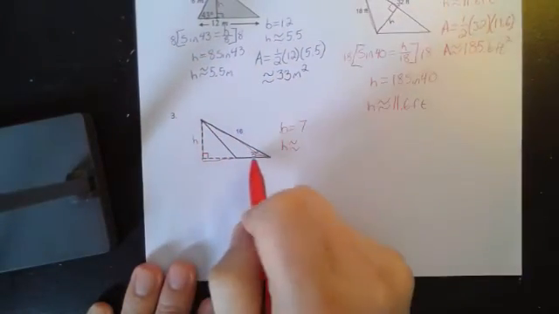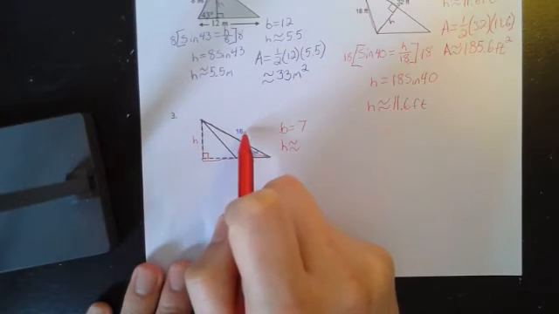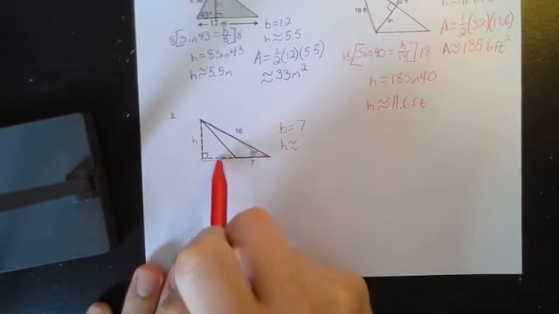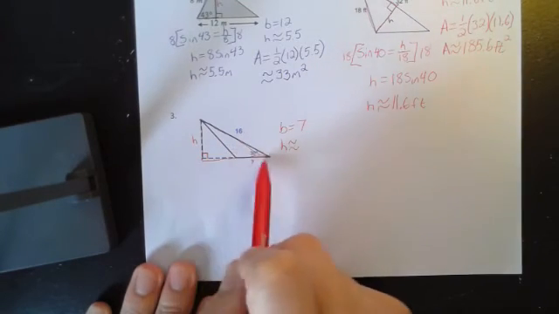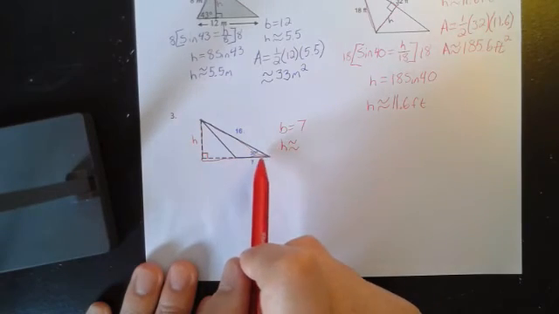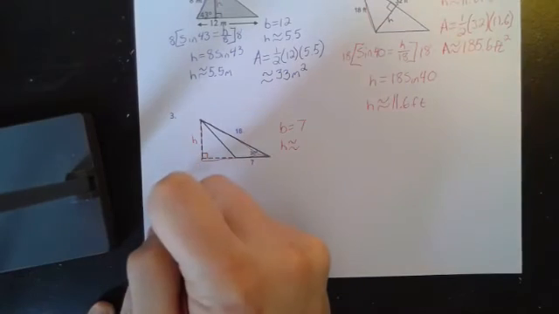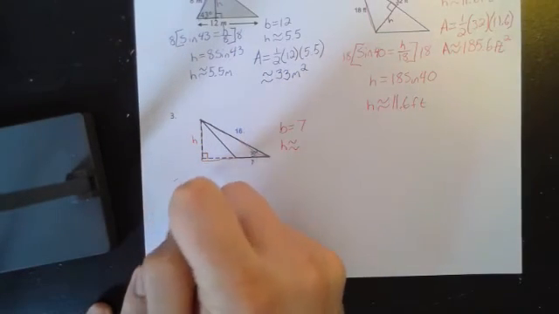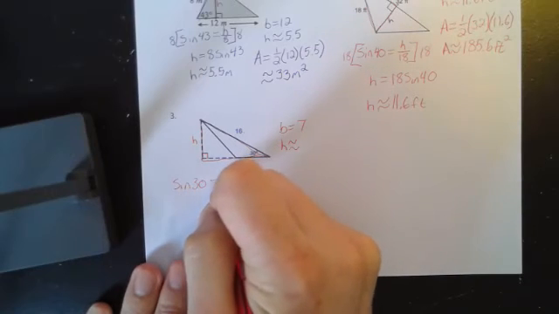Okay, so based on the 30-degree angle, the opposite side is our height. We're given the hypotenuse, which is 16. Because we're not given this distance right here, we can't use the adjacent side to the 30. So we have to use the opposite and the hypotenuse. So again, we're going to be using sine of 30 is equal to h over 16.